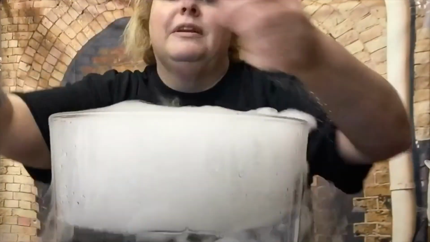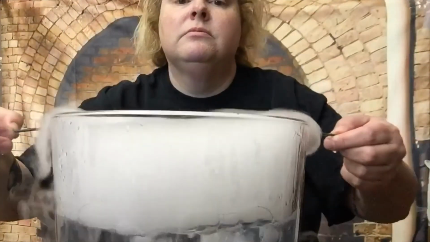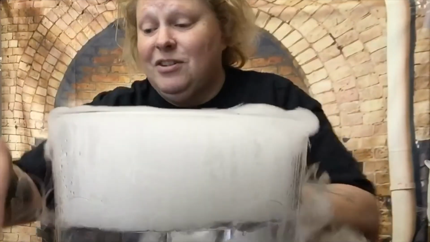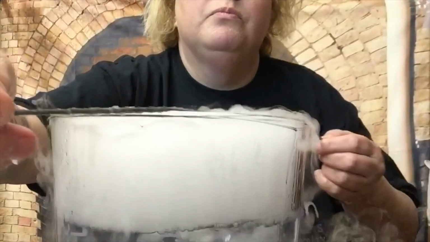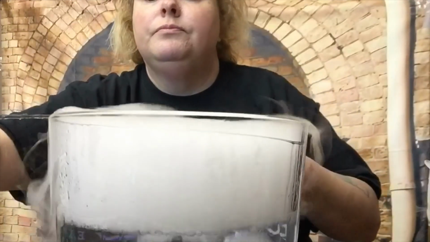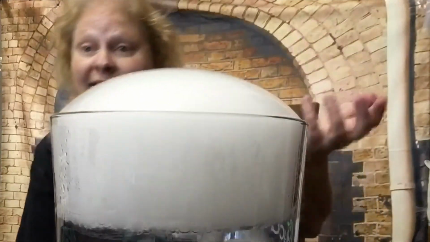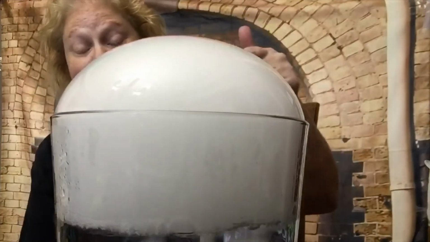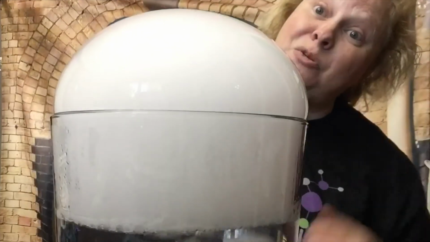Let's get it going again. Can't always get it the first time. That's fine. It's hard to do this sitting down too, by the way. All right. So as that sublimation process continues, you've got soapy water on the rim. It's going to make a bubble, which looks just like a crystal ball.